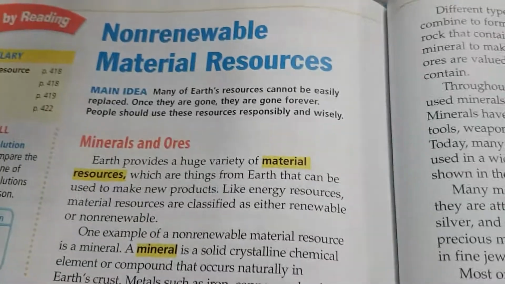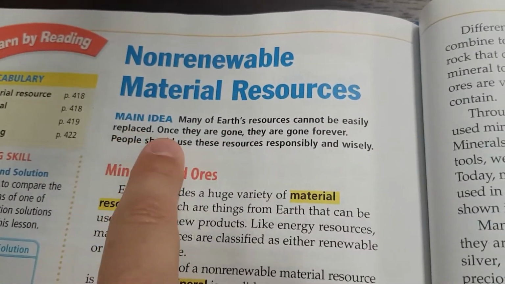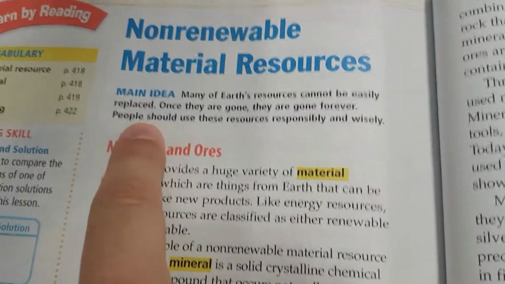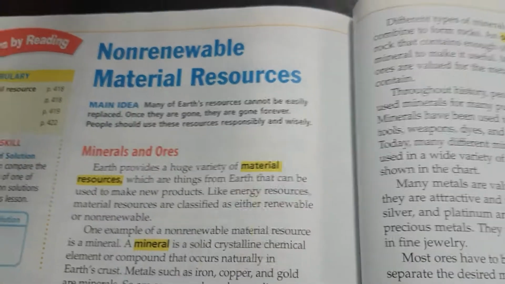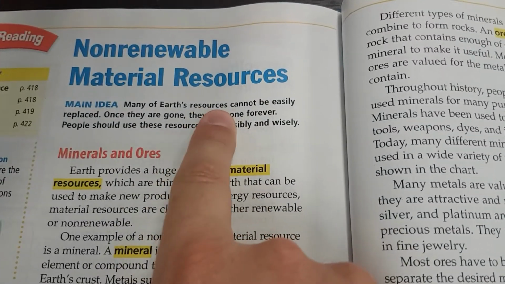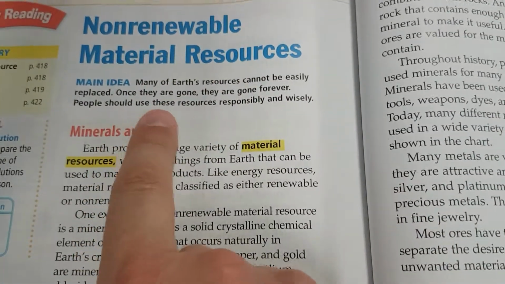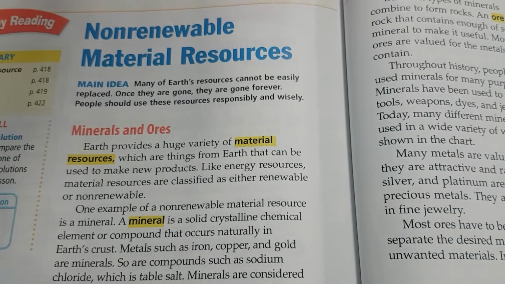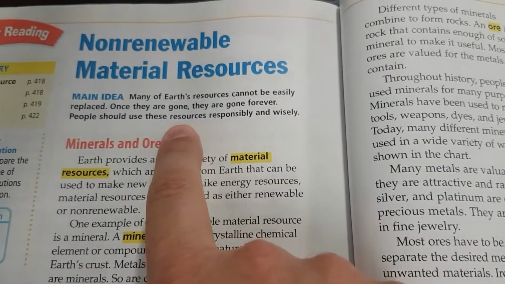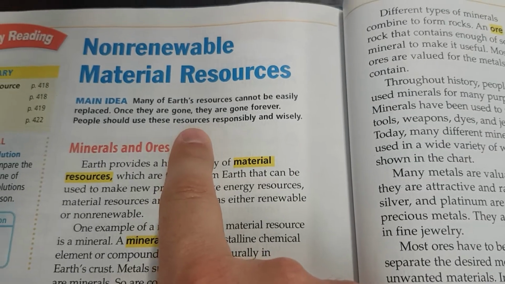Next, let's use the main idea in our own brain. Many of Earth's resources cannot be easily replaced. Once they are gone, they are gone forever. People should use these resources responsibly and wisely. So to me, that sounds like anything in our notes that talks about resources being non-renewable, anything that talks about the 3 R's, right? Reduce, reuse, recycle. That's all doing responsible, wise resource use.